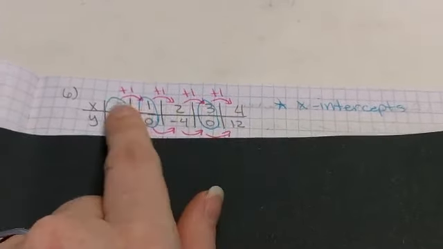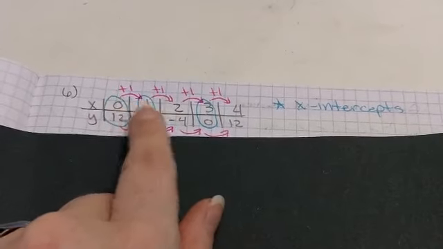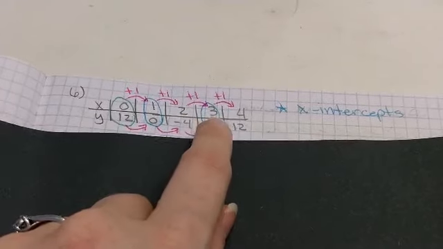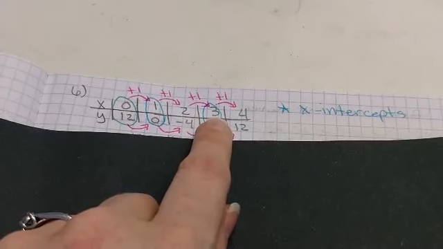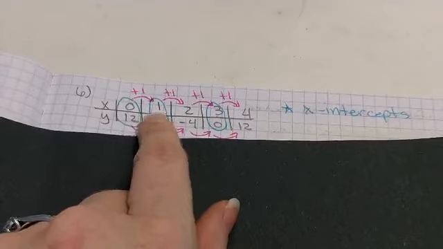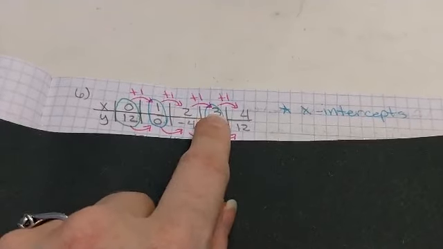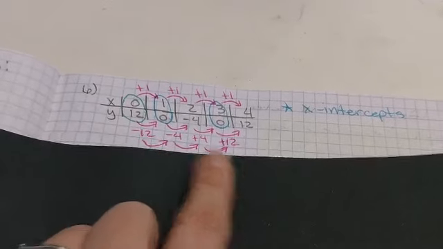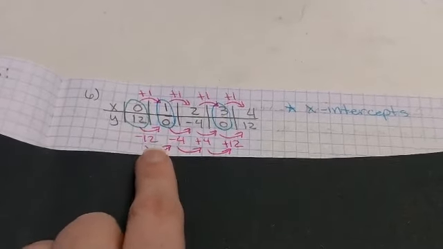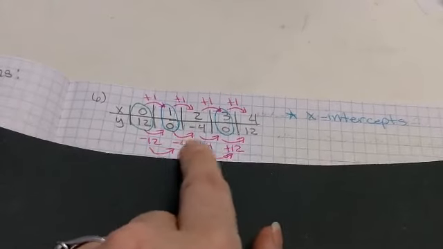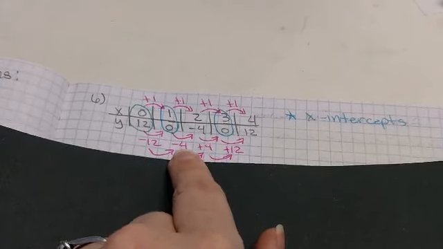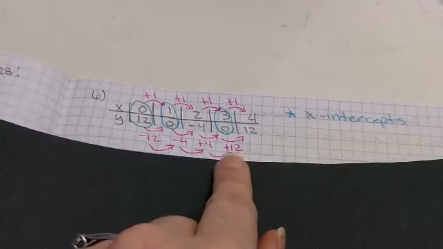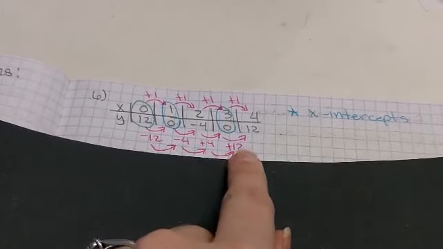So I notice that all of my x's are going up by 1. 0 to 1 is plus 1. 1 to 2 is plus 1. 2 to 3 is plus 1. And 3 to 4 is plus 1. So then I check my first difference. To get from 12 to 0, we subtract 12. 0 to -4 is -4. -4 to 0 is plus 4, and 0 to 12 is plus 12. So my first difference is not constant.